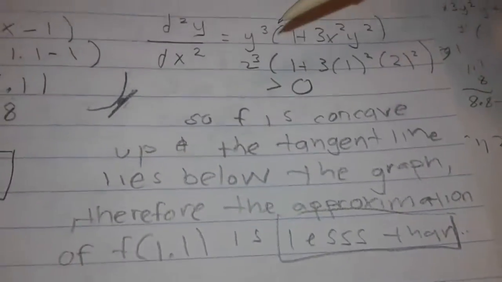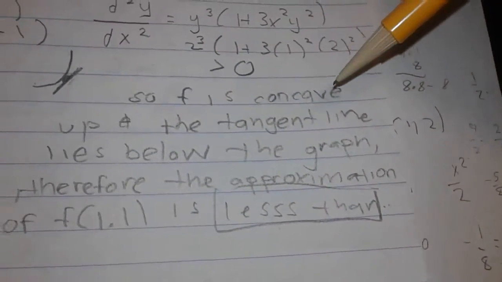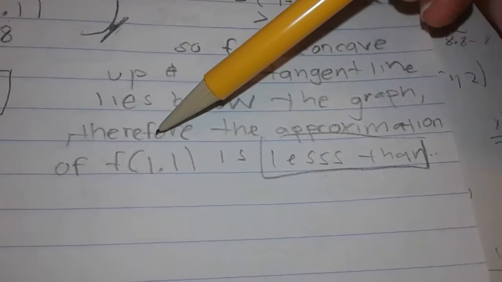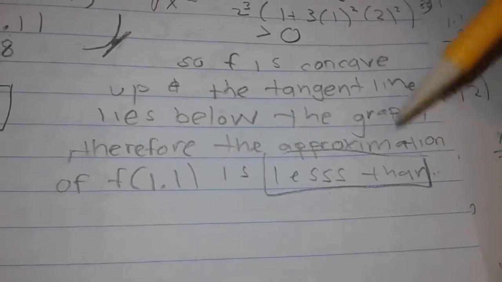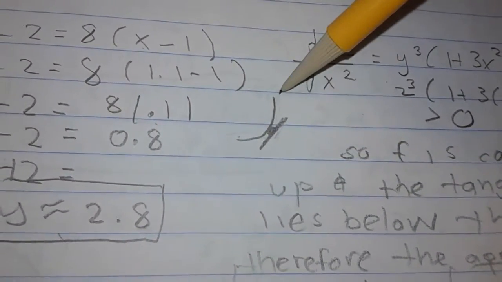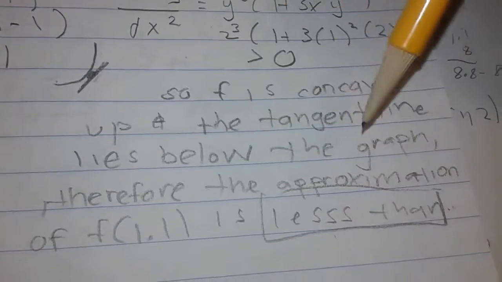So since f is concave up and the tangent line lies below the graph, therefore the approximation of f(1.1) is less than f(1.1). Because as I said before, the function is increasing. So as my reasoning says, the tangent line lies below, so therefore it is less than.